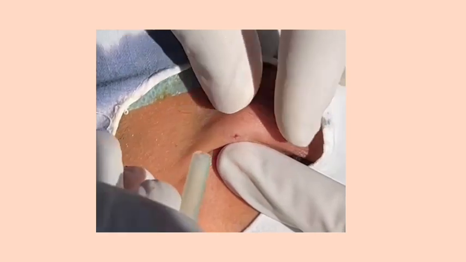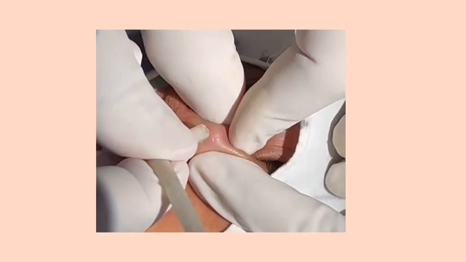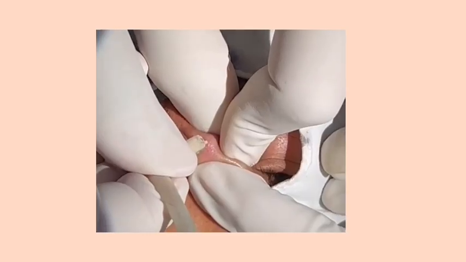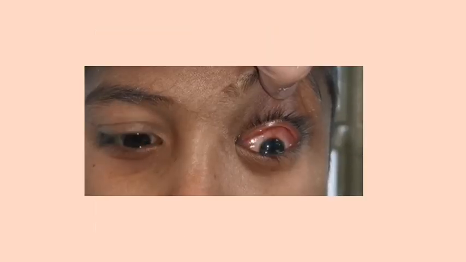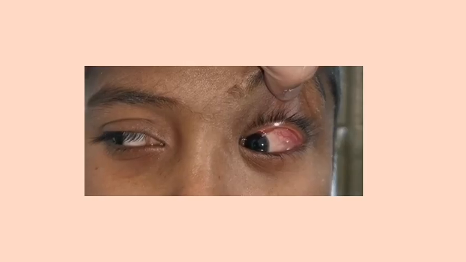An opening was made using a needle and pus was drained using suction. After 1 week, extraocular movements had come back.